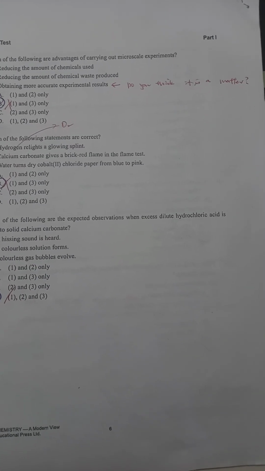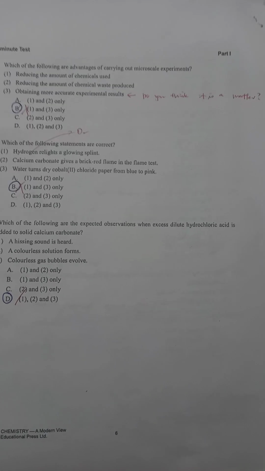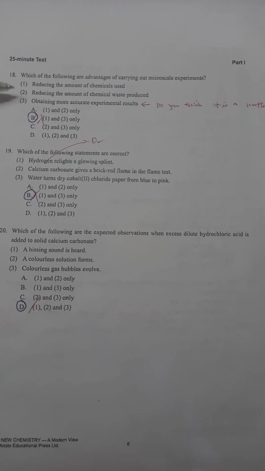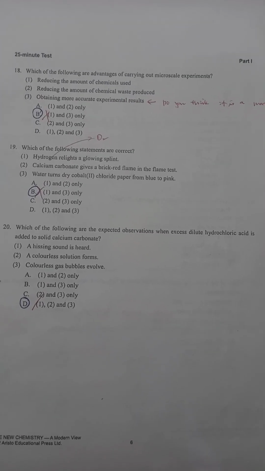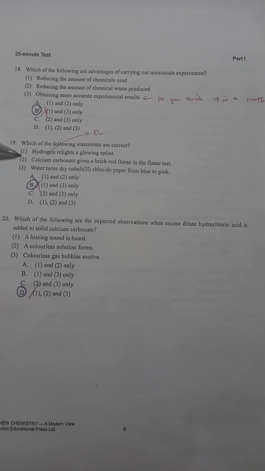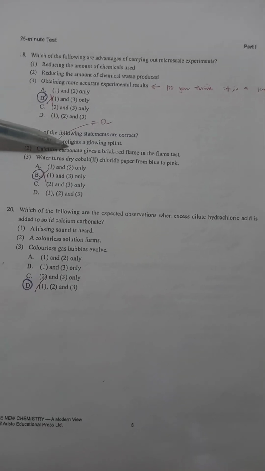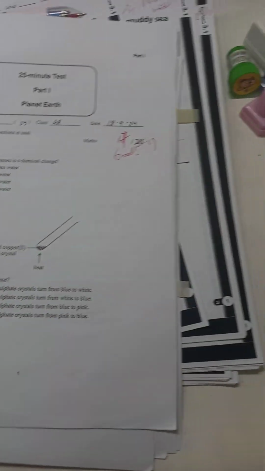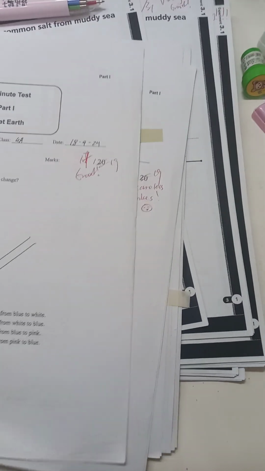If you do the experiment carefully, with caution, you can still get a correct, accurate result. So 1 and 2 are correct because you don't want to consume too many chemicals. Okay, this is not so tricky. So realize it always refers to oxygen. Okay, so I think one more.